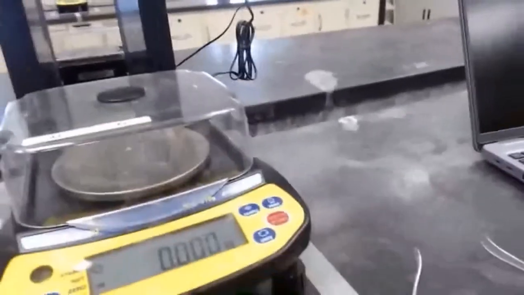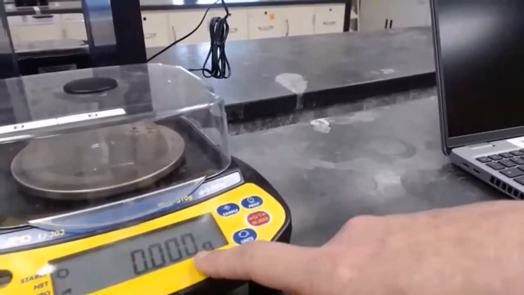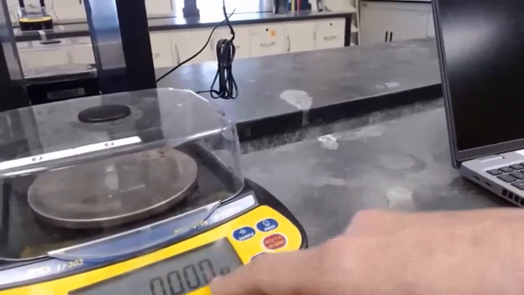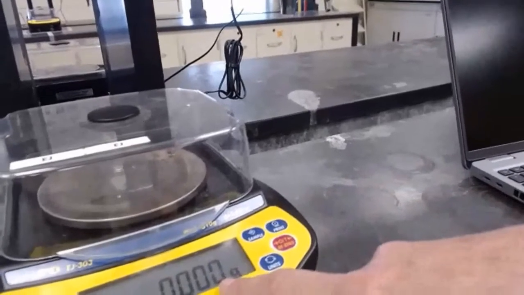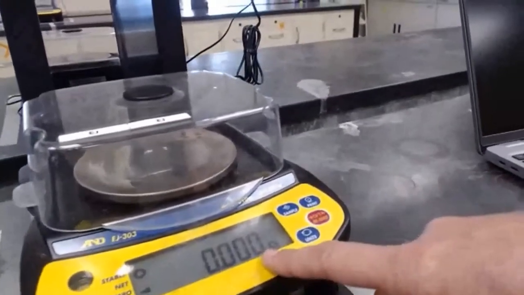So if we take a look at our balance, you will see that there are numbers that go all the way to the 1000th place. There will always be a number displayed in the 1000th place, and that will be the last digit. The last digit is the estimated digit.